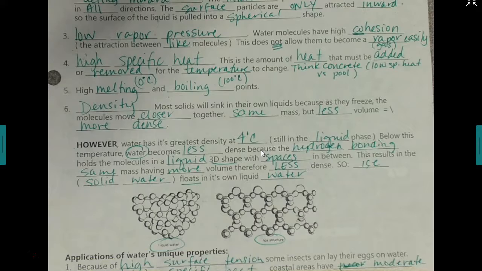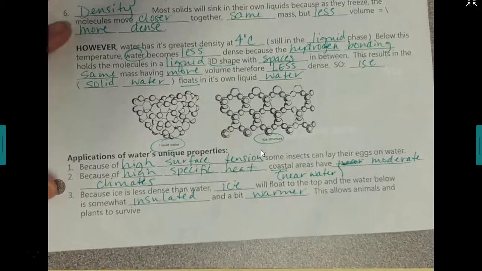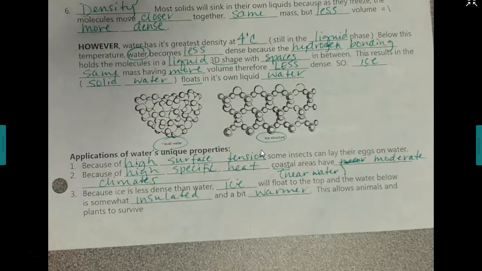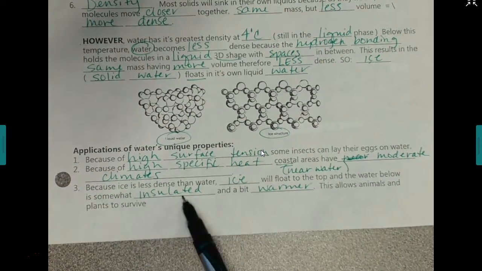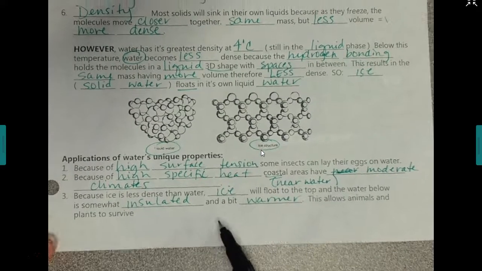So, applications of water's unique properties: because of the high surface tension, some insects can lay eggs on the water. Because of the high specific heat, coastal areas, which means near water, have a moderate climate that doesn't change very much. Because ice is less dense than water, ice will float on top and the water below is somewhat insulated and a bit warmer. This allows plants and animals to survive.